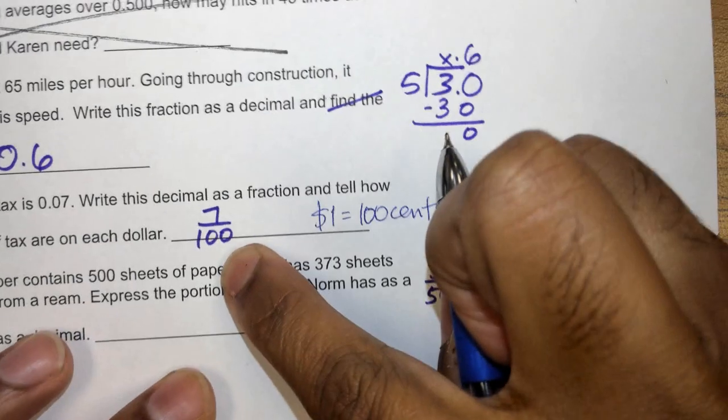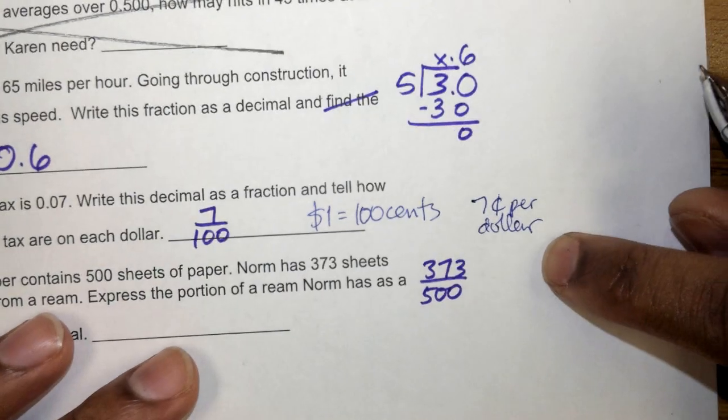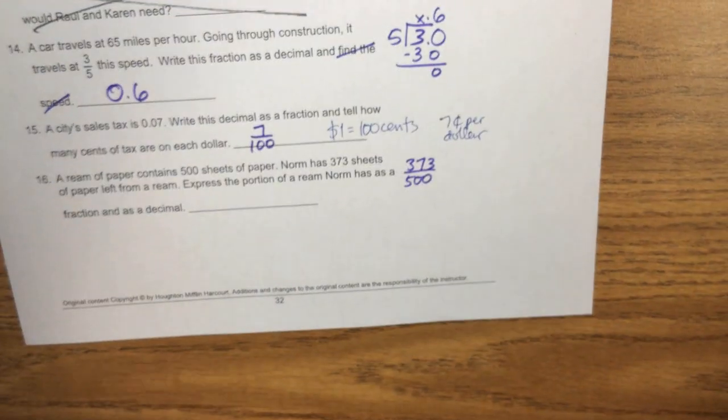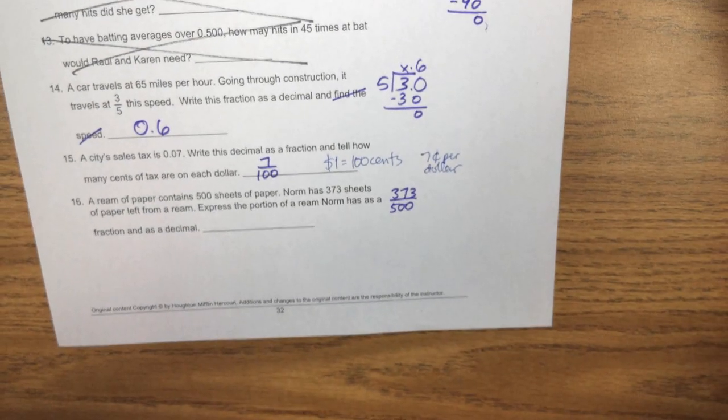If you got at least 7 out of 100, that's okay. We'll talk about the 7 cents per dollar. That's kind of like a little word problem thing I wanted us to just get a peek at.